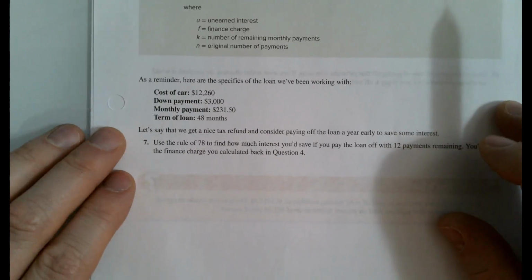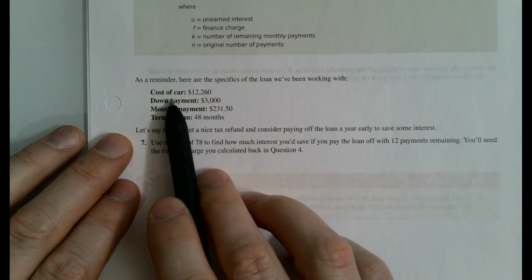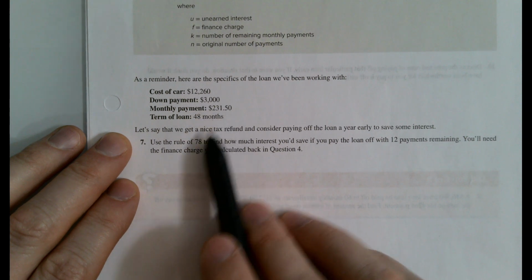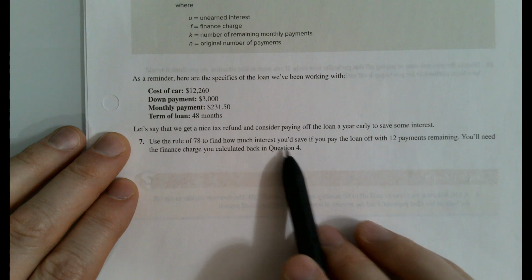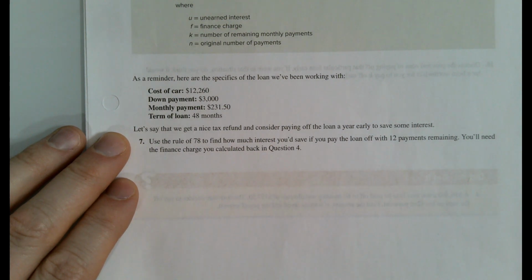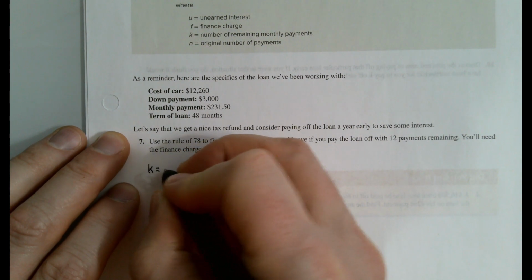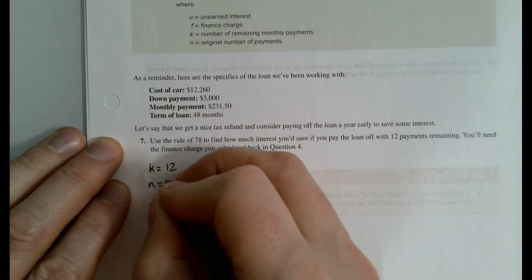So we're going to go back to the very first problem we started with in this section, and that is this car that was $12,260. We had a down payment of $3,000, all these things. And we're going to use the rule of 78 to find out how much interest you'd save if you paid the loan off with 12 remaining payments. What that means is our K is exactly 12. The original N here was 48.